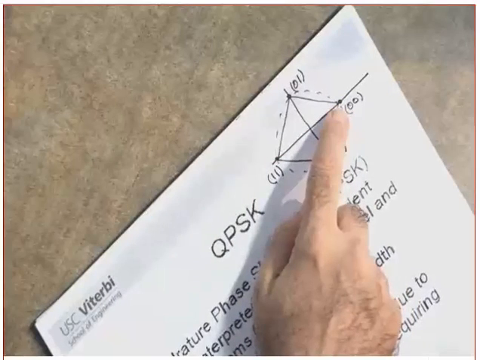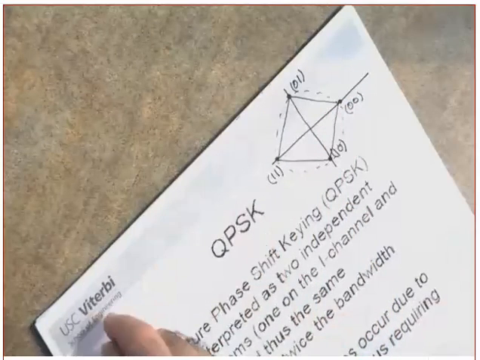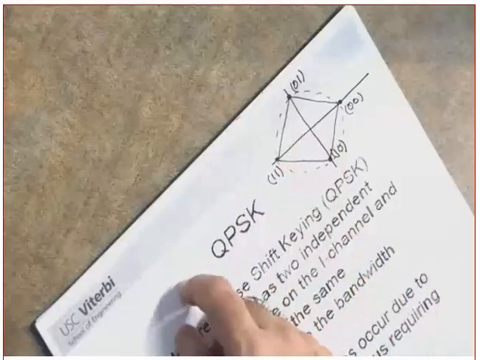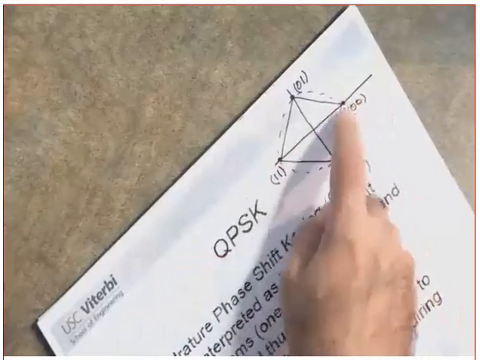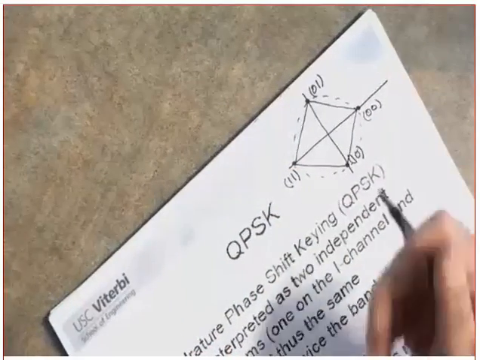Okay, but going from here to here, how would you go? Let's assume that the current symbols are 0 on the I, 0 on the Q, and the next symbols are 1 on the I, 1 on the Q. How would you go from here to here? Around the circle or abruptly? Abruptly. You go this way.